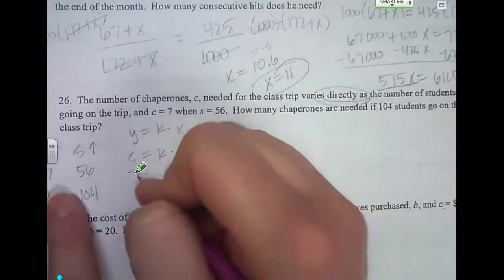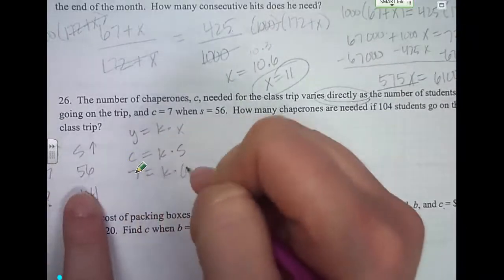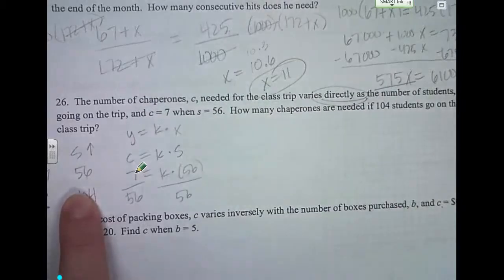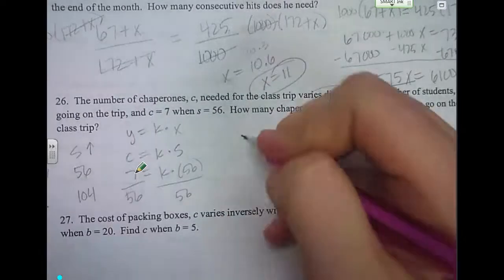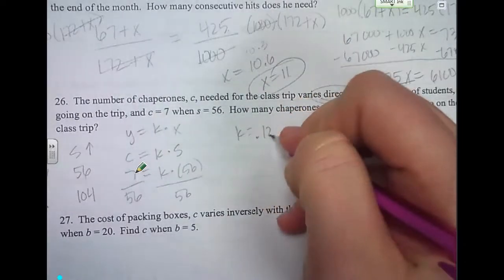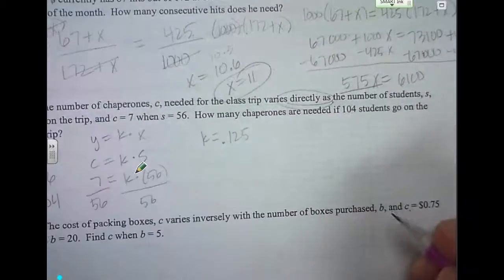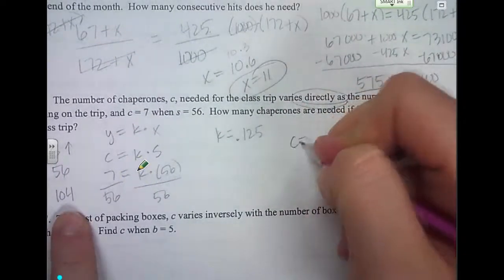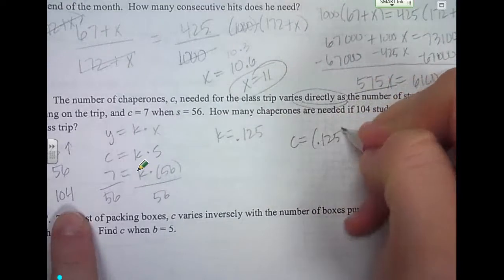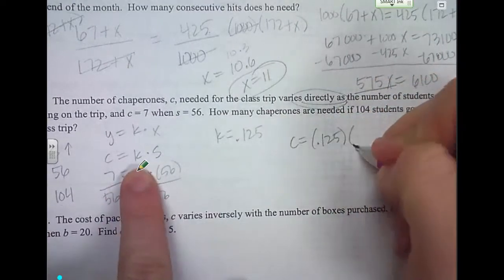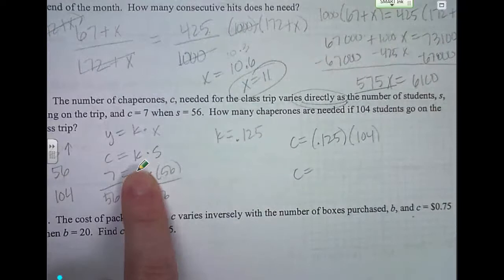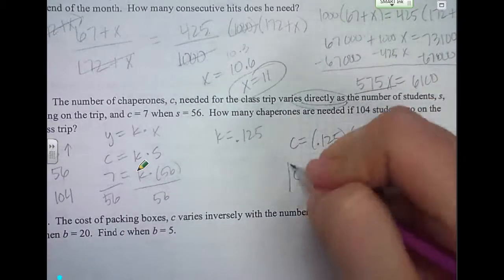So we're going to plug in 7 equals k times 56. Divide by 56. K is 0.125. So then we plug that in with this 104. So we have C equals 0.125, I'm putting that in right here, times S of 104. And we find out that there are 13 chaperones needed.